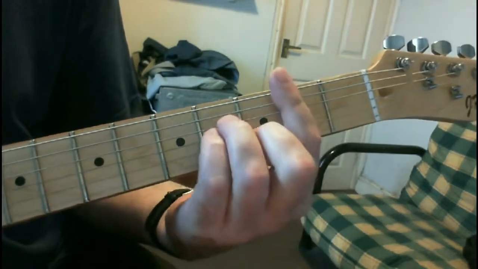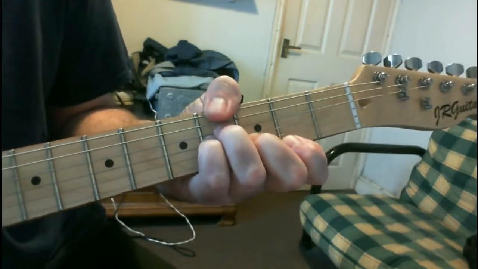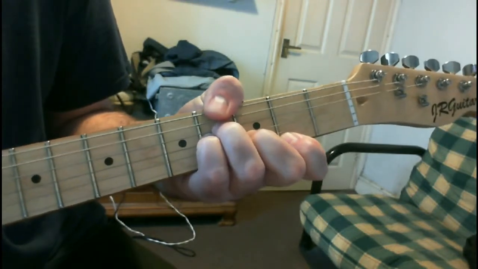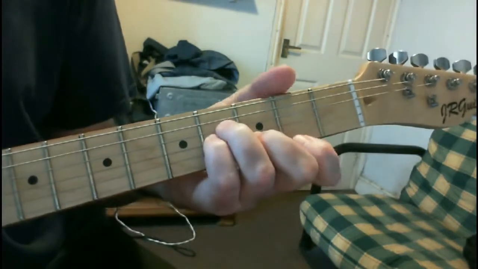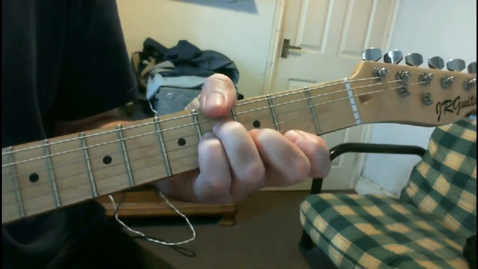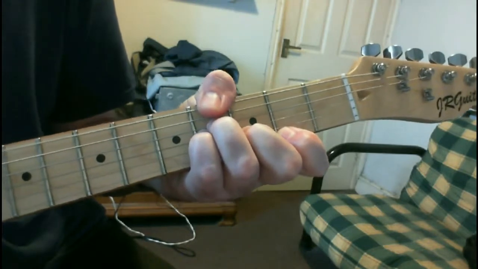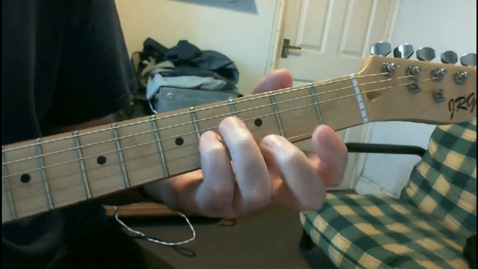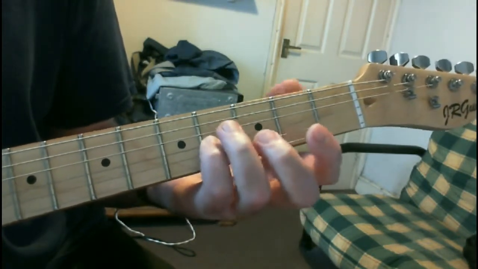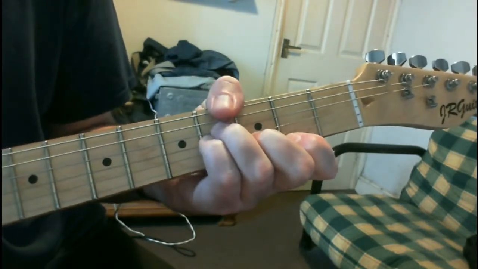Yeah? All I'm doing to make that B minor into the G sharp minor 7 flat 5, you can see, is I'm taking the B root note away and I'm replacing it with a G sharp bass note. We've still got a B note in the chord here, but I'm basically just changing the root note from B to G sharp.